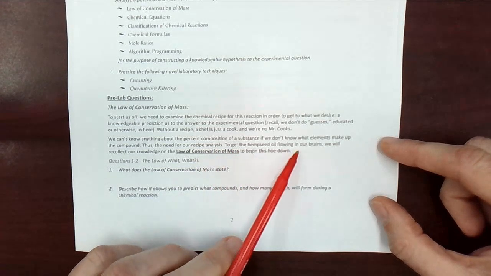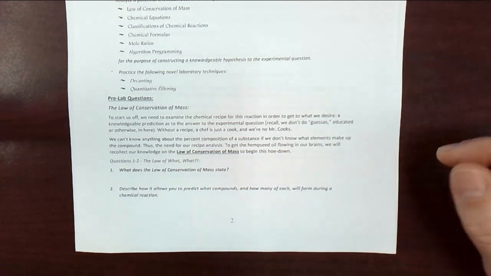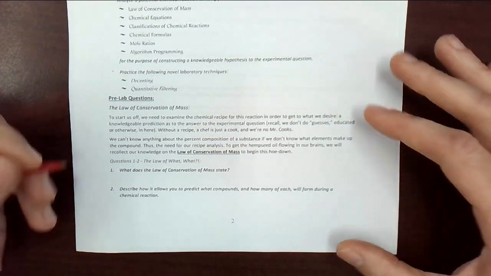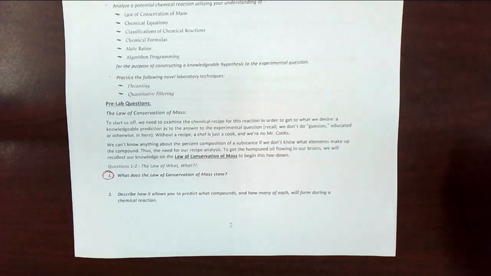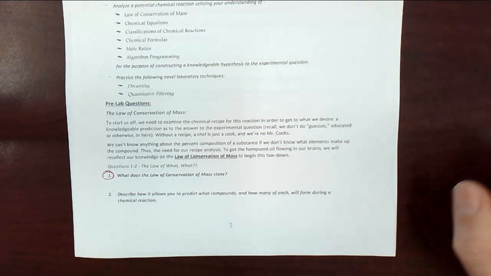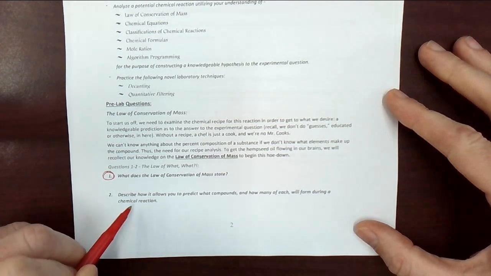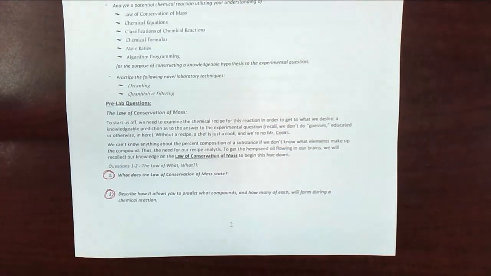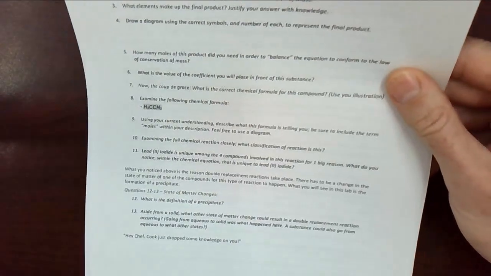To get the hemp seed oil flowing in our brains, we're going to recollect our knowledge of conservation of mass. I'm going to let you answer this one here. As we go along in the pre-lab questions, some of these I'm going to have you answer. These are questions that we should know the answer to at this point. You're going to answer and I'll check off. Okay? You should know what the law of conservation of mass states. Describe how it allows you to predict this. We did this in the pre-lab questions for our last lab. Okay, so we got those.